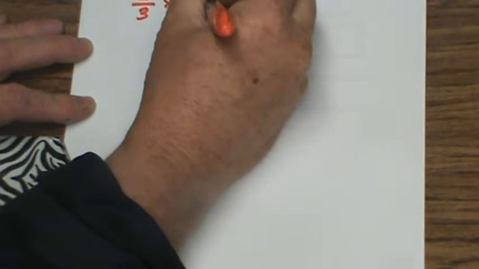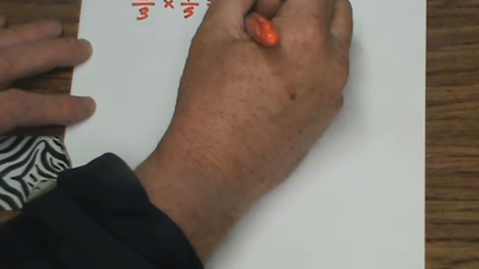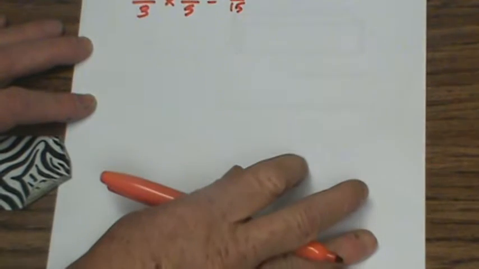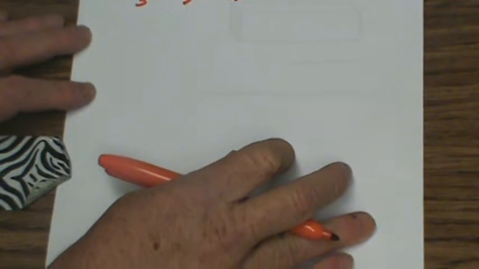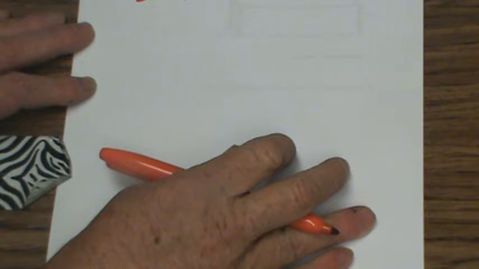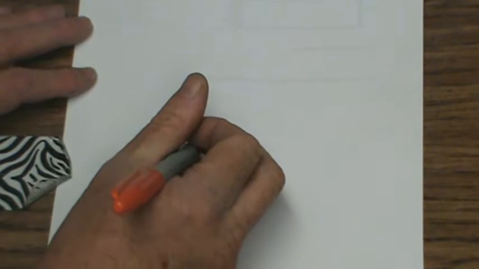2/3 times 1/5, or 2/3 of 1/5. You can do the math. Just multiply them straight across. What are you going to wind up with? Well, you probably wound up with 2/15, because that's 2/3 of 1/5. We'll continue on.